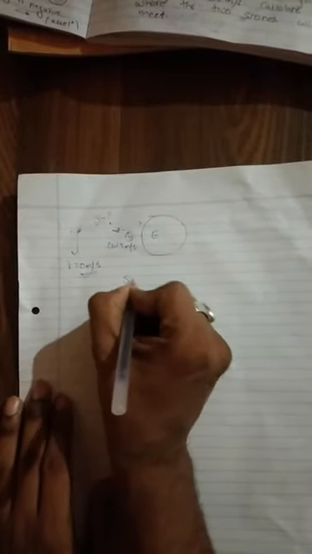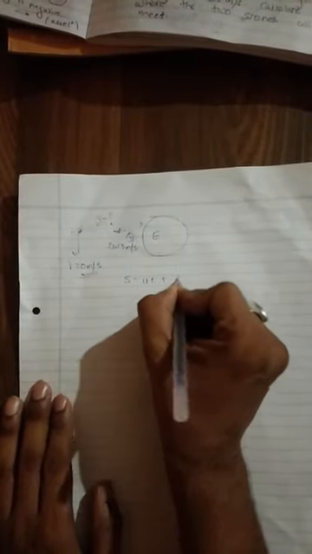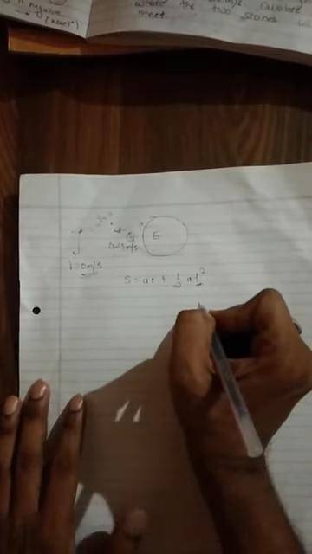Now, is there any equation to calculate this distance? Yes, you know that. What is that? s equals ut plus half a t squared, but we do not know the value of time. So we can find the value of time again by this equation: v equals u plus at.